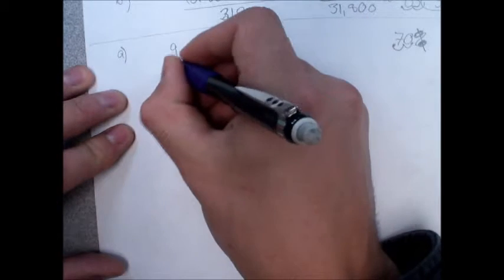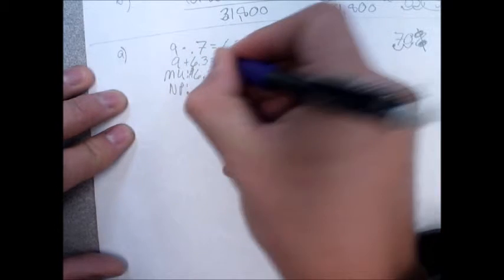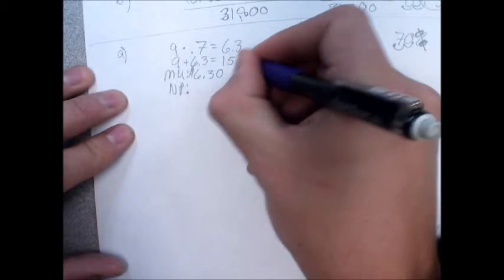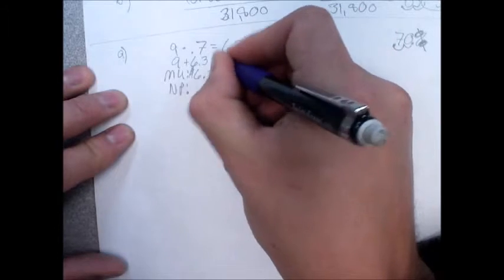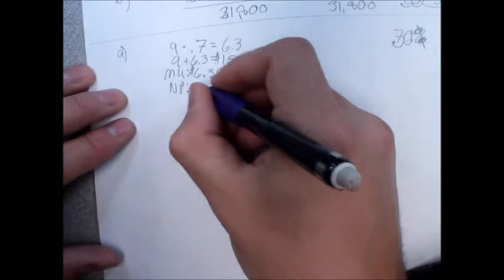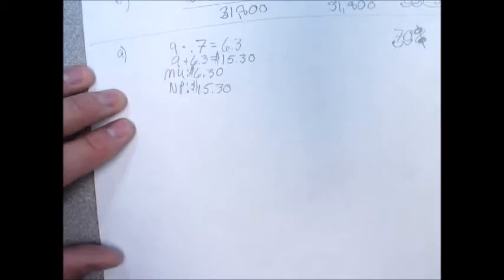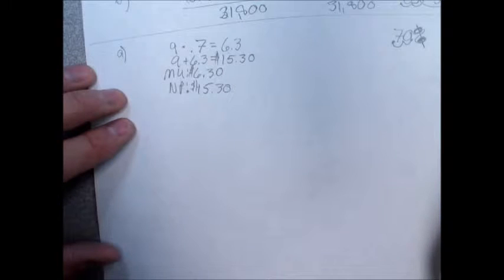So my markup added to my original will get me my new total cost for the CD. And this is what stores do. They buy it at a certain amount, and then they sell it at a higher amount to make money. That's how they stay in business. So $15.30 is the answer.